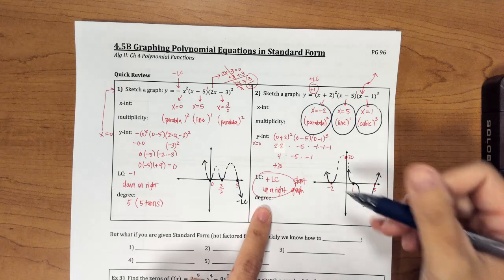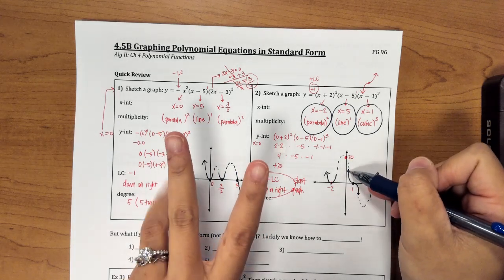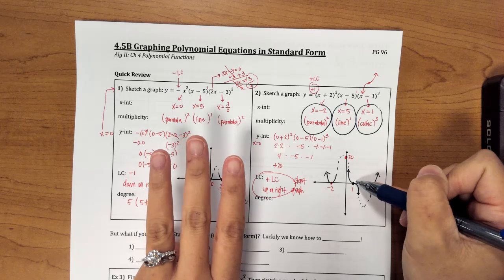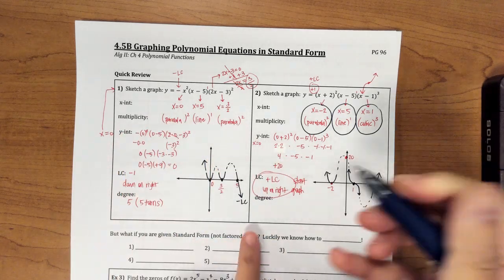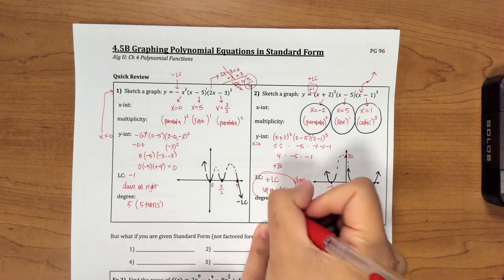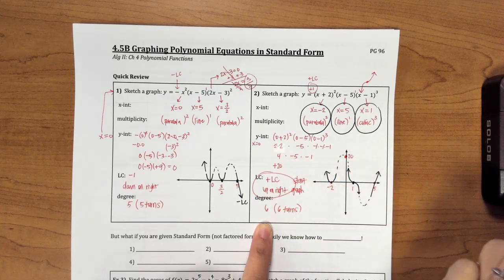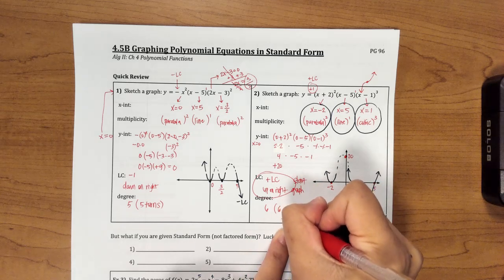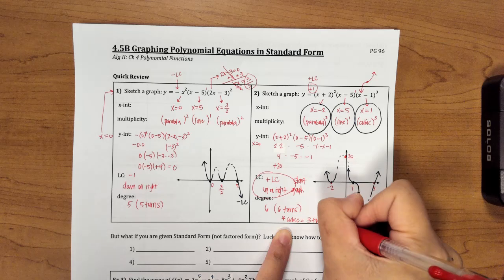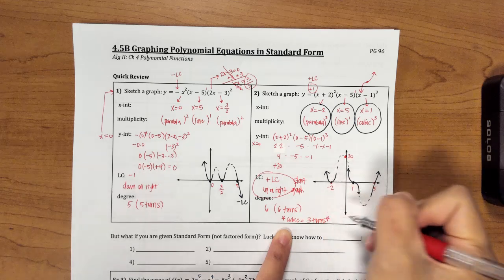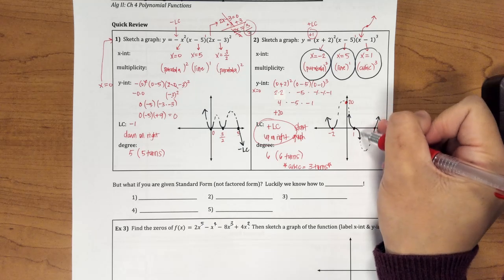So let's count our degrees. Ready? Down, 1, up, 2, down, 3, flat counts as a fourth one, 5 down, and 6 up. So degree is 6. Okay, so I'm going to write here, cubic equals 3 turns, because it goes down, flat, down.